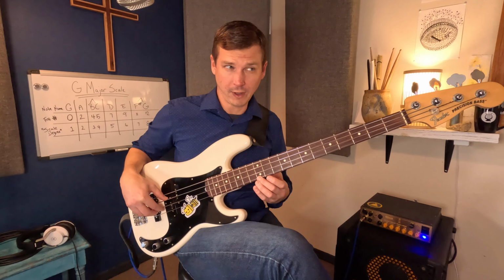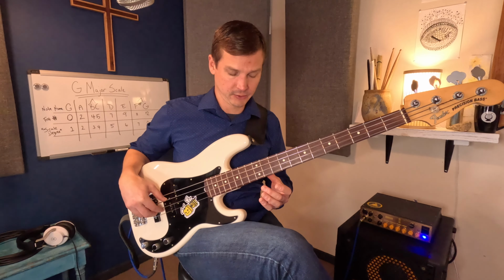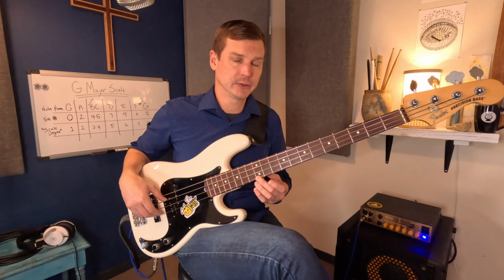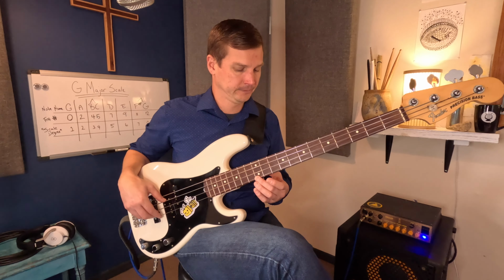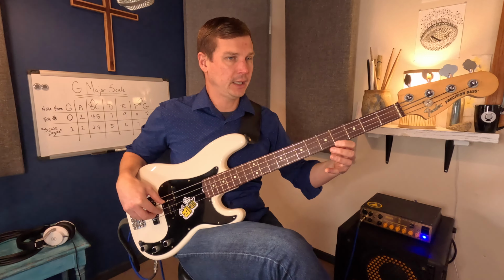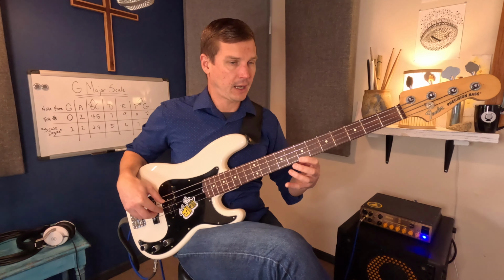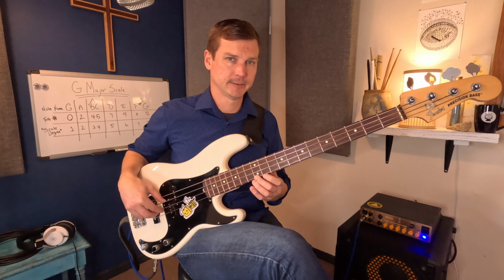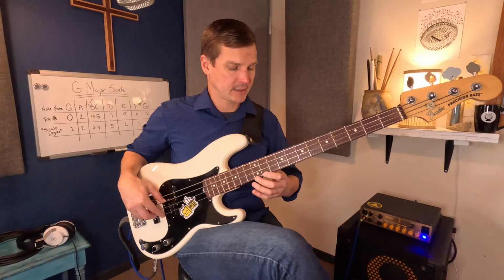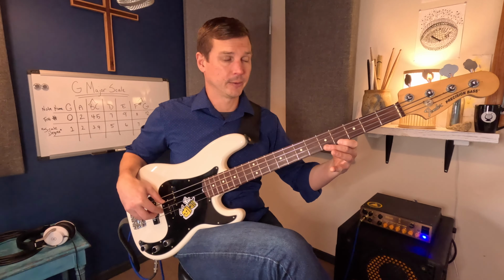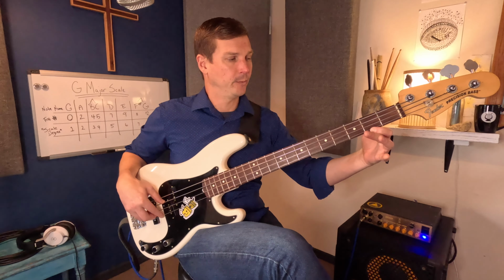But it's also the one because the low G and the high G are essentially the same note, just in different octaves. So 1, 2, 3, 4, 5, 6, 7, 8. 8, 7, 6, 5, 4, 3, 2, 1.